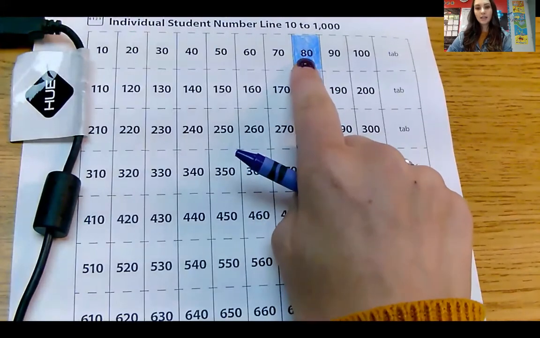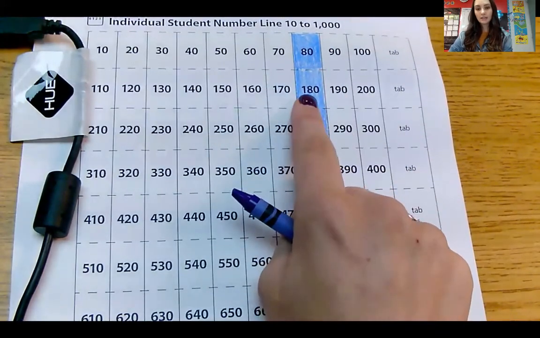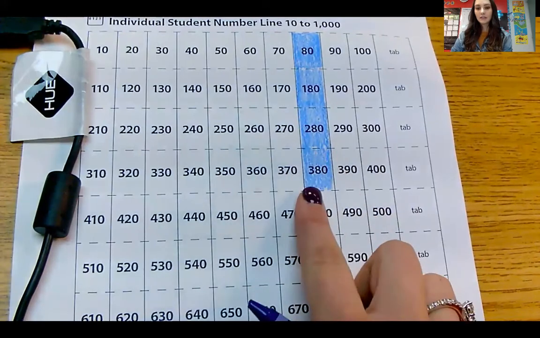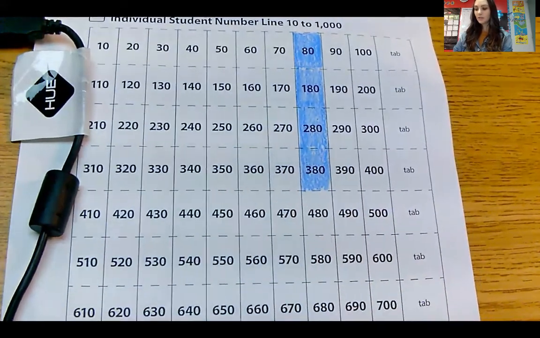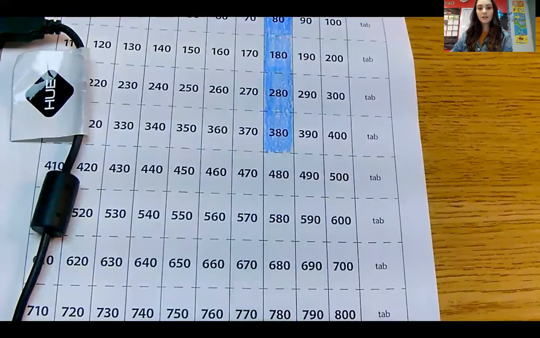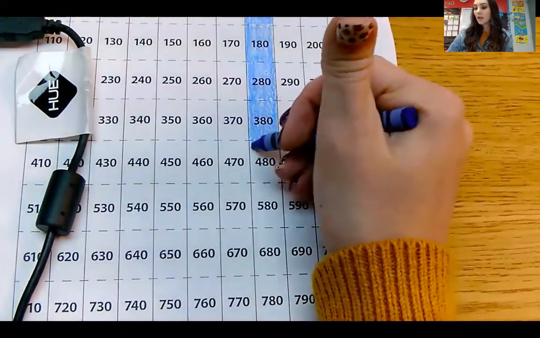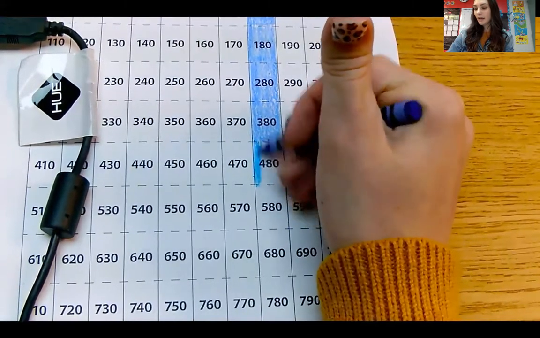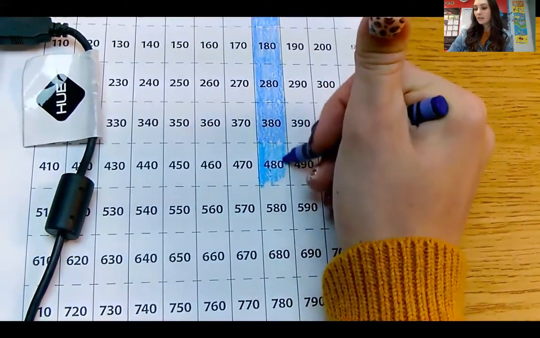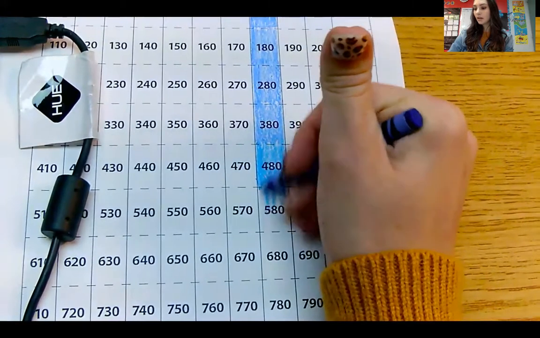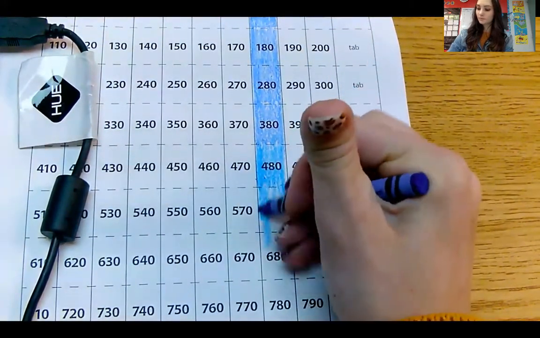So this has an 8 in the tens, this has an 8 in the tens, this has an 8, this has an 8, and so on. So this whole column right here is going to have an 8 in the tens spot. So go ahead now, get your blue crayon and color in those numbers on your number line.